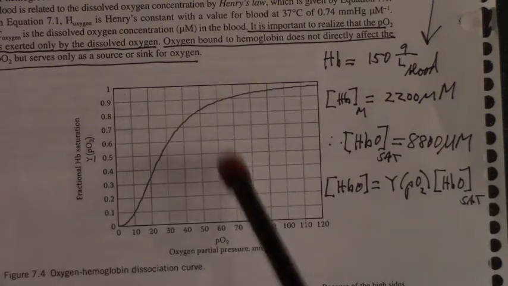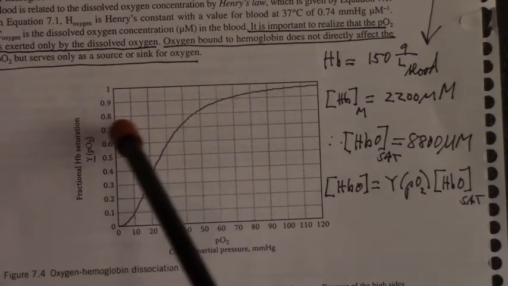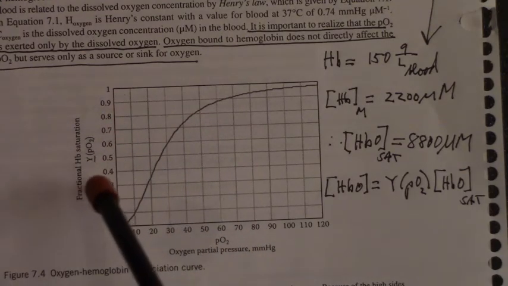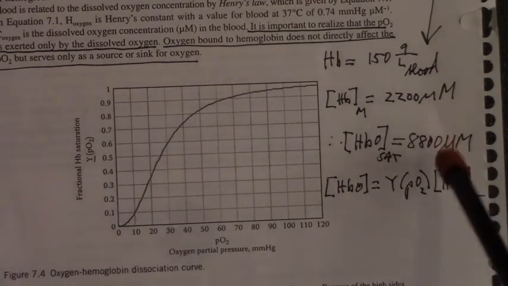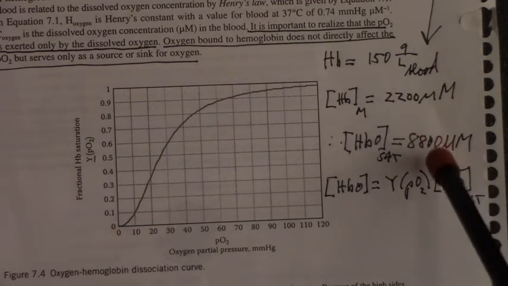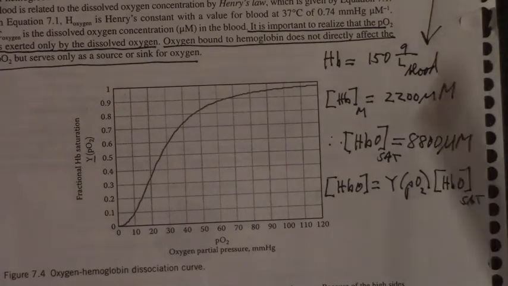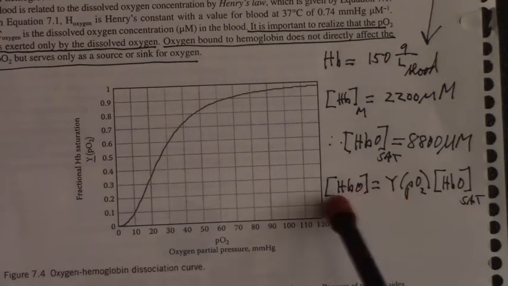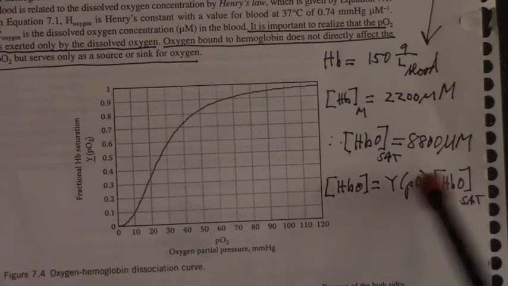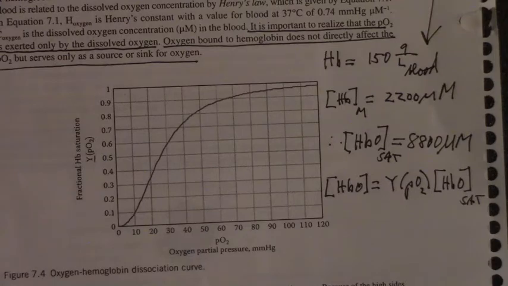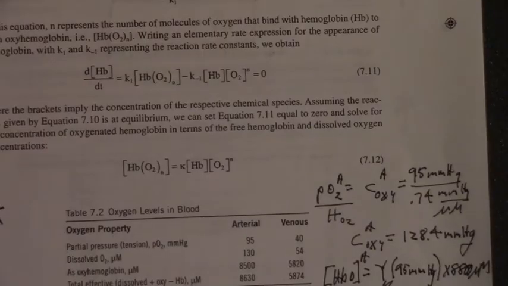So for a given PO2, if you read off the fractional hemoglobin saturation, you take that number and multiply it times the 8,800 to find out how much actual oxyhemoglobin you have at that particular PO2, as shown by this calculation right here. So that's where we ended up the other day, and we'll continue on from there.